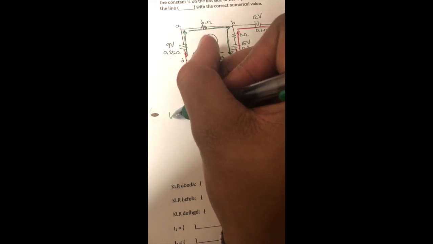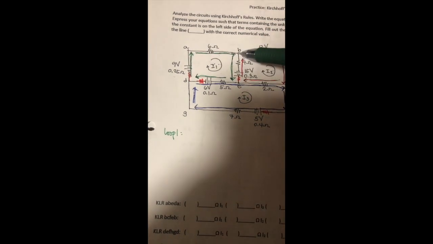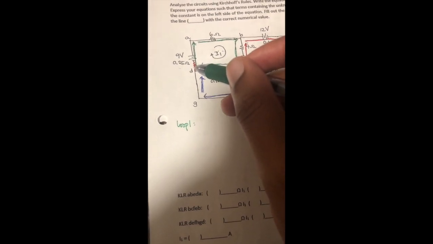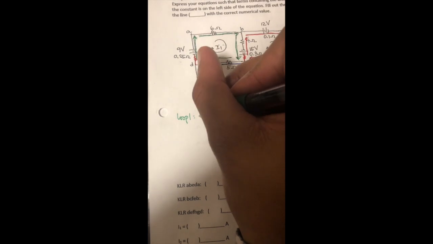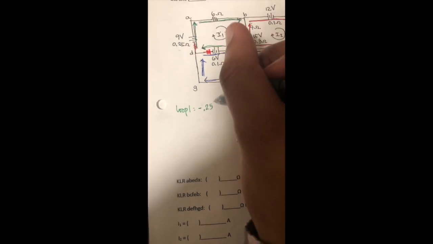So I'm going to start with loop 1. And that's going to correspond to A, B, E, D. So the first thing I'm going to start with is this resistor. Now if I look at this resistor, this current arrow is going up. And then if I look at the loop, it's also going up. So since the current's going up and the loop's also going up, it's going to be a minus 0.25. And the current I'm working with is I1.